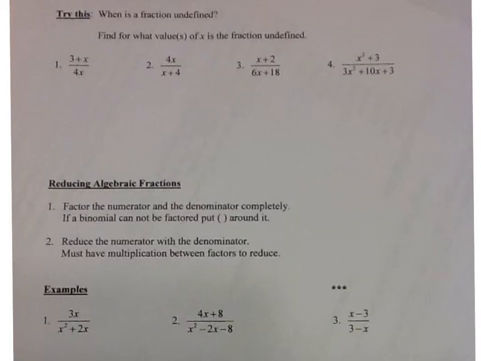Okay, so what we're going to be working on today is reducing algebraic fractions. So the first thing I do want to go over with you guys, since we're talking about fractions, is when is a fraction undefined? So a fraction being undefined should not be something that's new. It's probably one of the first things you learned about fractions. A fraction is undefined when you have 0 in the denominator of the fraction.